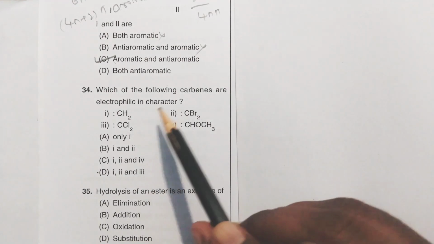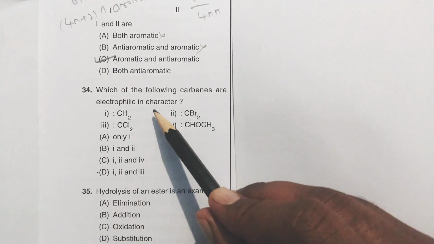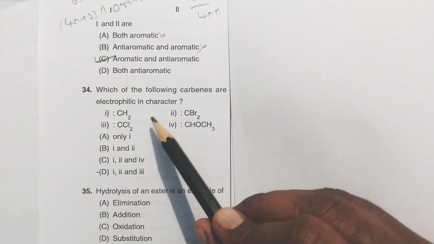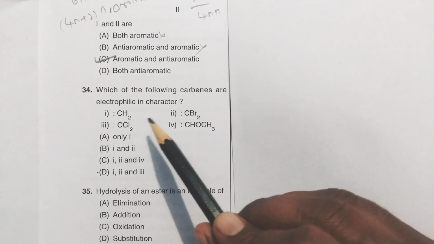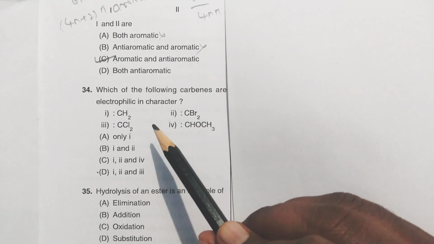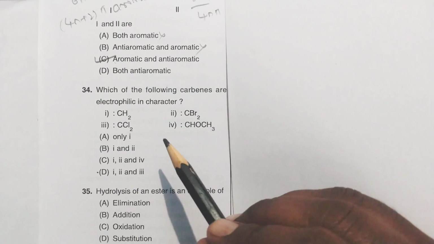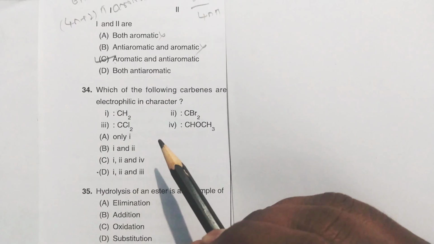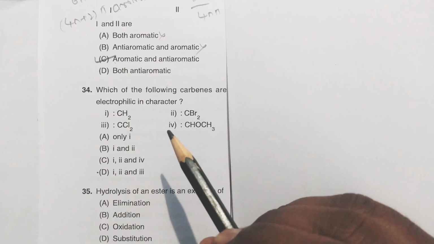Next question is, which of the following carbenes are electrophilic in character? They have given some carbenes and you have to find out which is electrophilic. We all know that carbenes are a 6 electron system, electron deficient species, and carbenes are electrophilic in character.